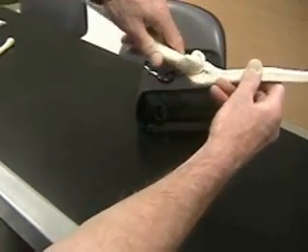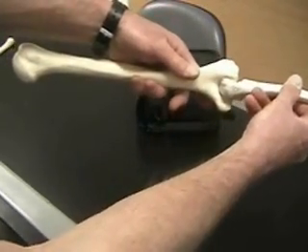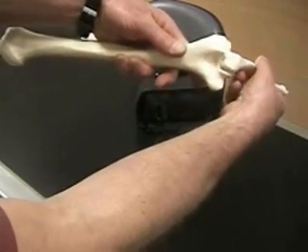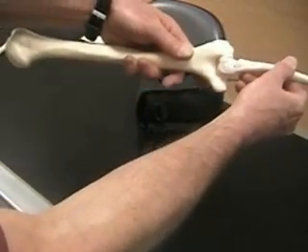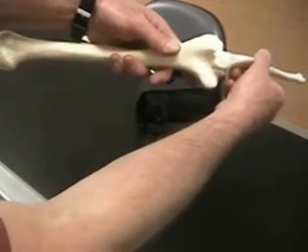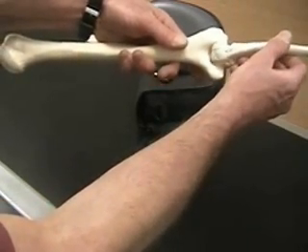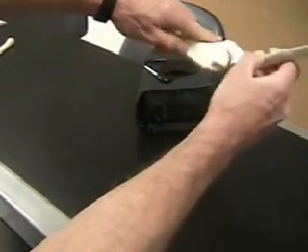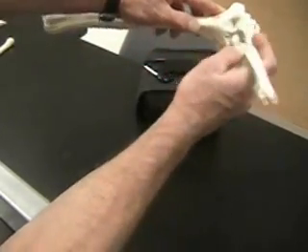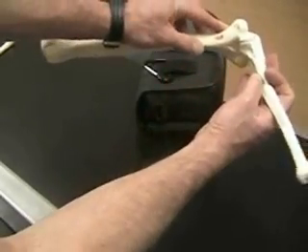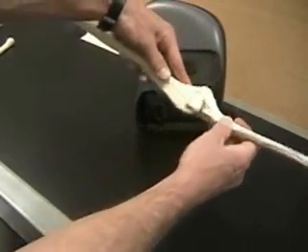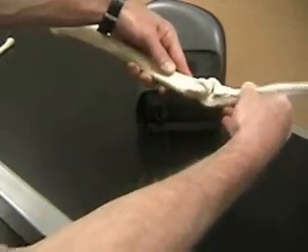And as I extend, now you can see it crystal clear, the olecranon process of the ulna. See how, as I go back to extension, the olecranon process of the ulna goes into the olecranon fossa of the humerus. Throughout all of these movements, the medial condyle or the trochlea of the humerus is rotating in the semilunar notch or trochlear notch of the ulna.